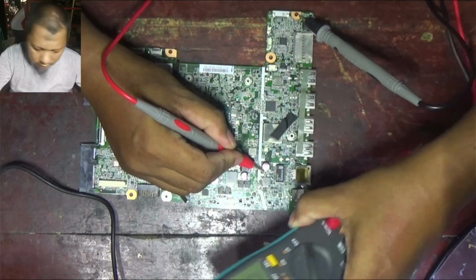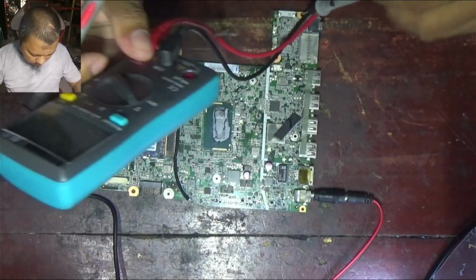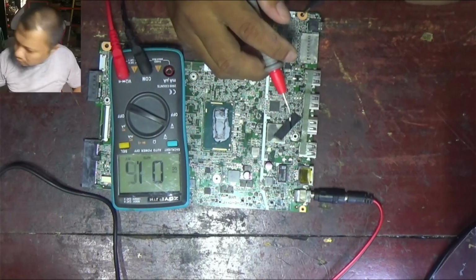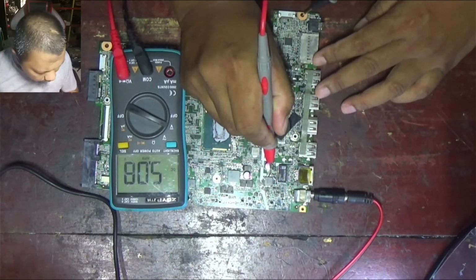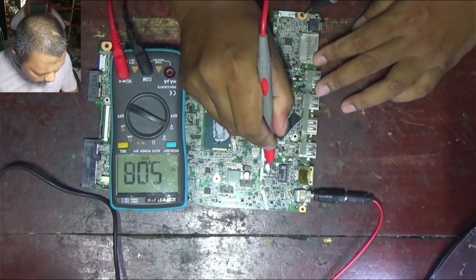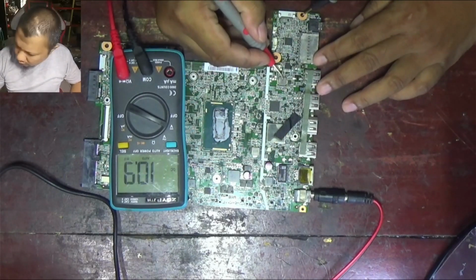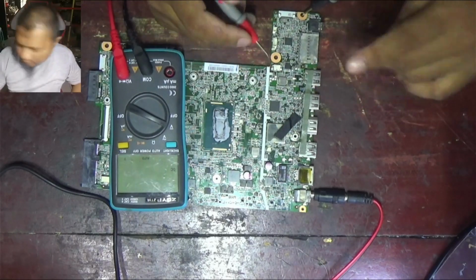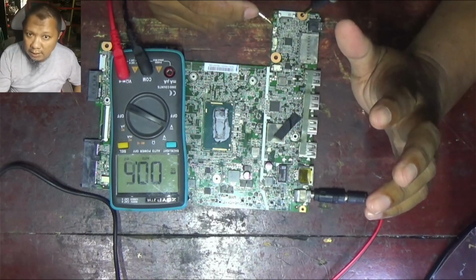Maybe you can see here. 5.084, and the 3.3 is here. The 3.3 is here, like this. 3.454. It means 5 volt and 3.3 are present.